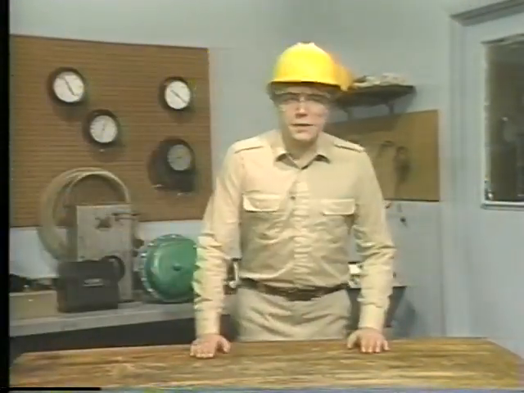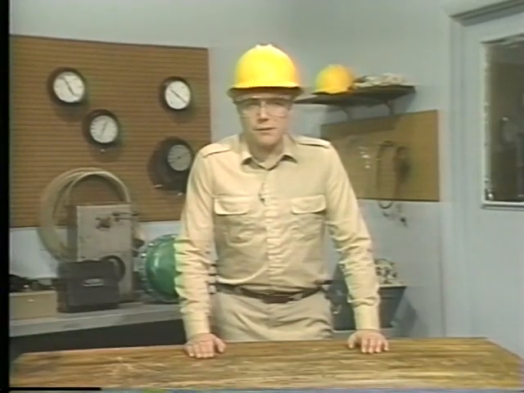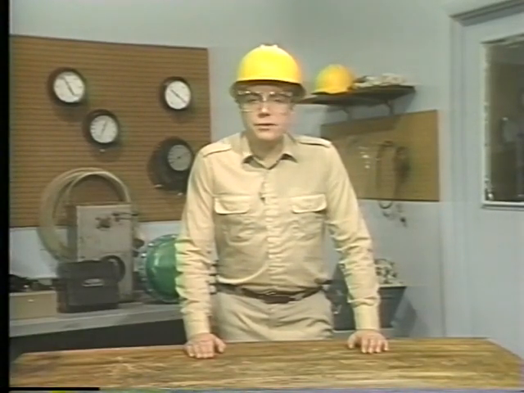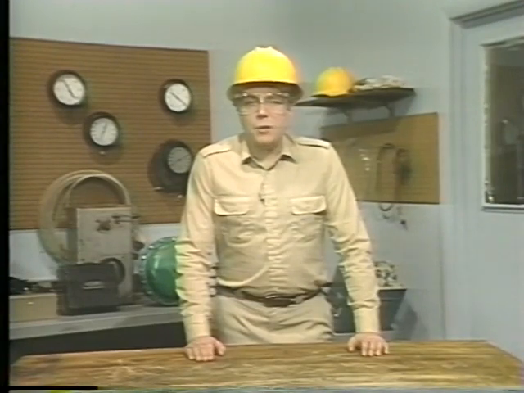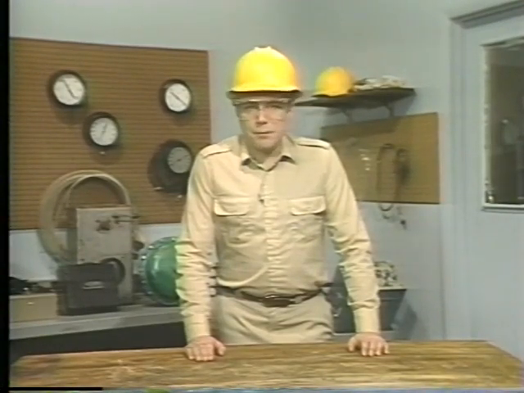In just a few seconds, we're going to watch a technician attach an actuator stem to a valve stem. The procedure used to attach these two stems together is commonly called stroking. But before we do that, it would be a good idea to remind yourself of something.